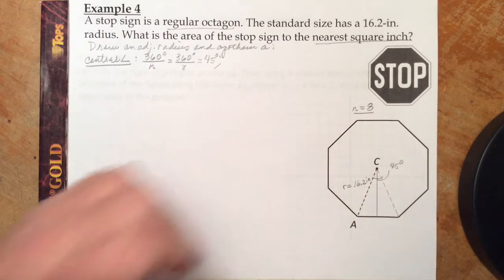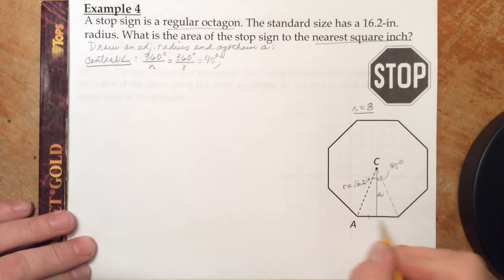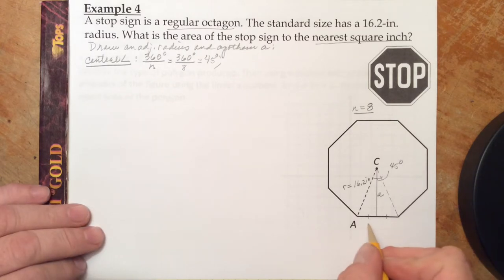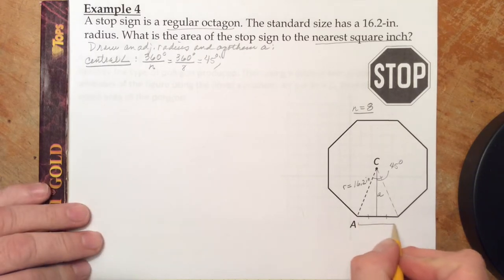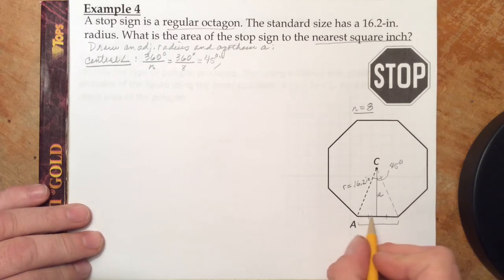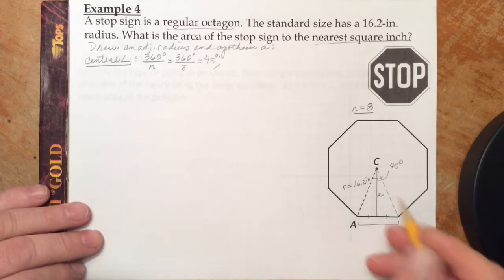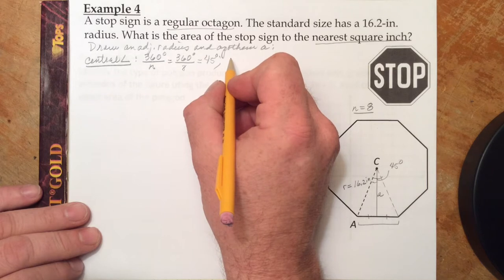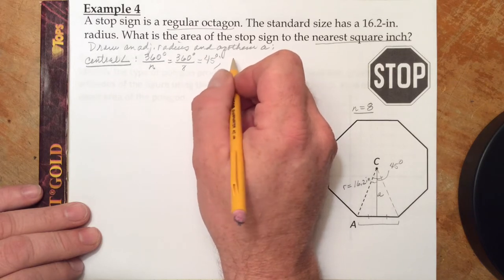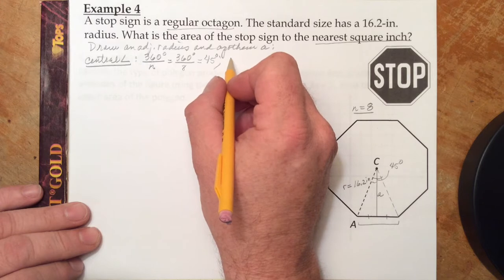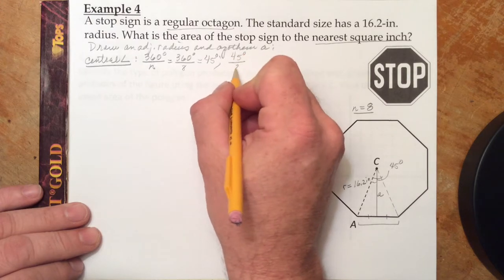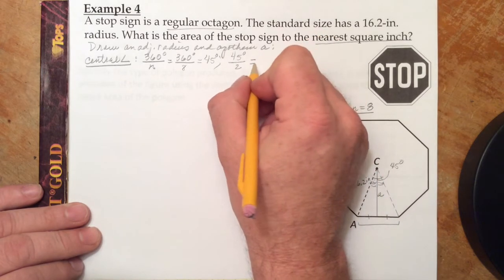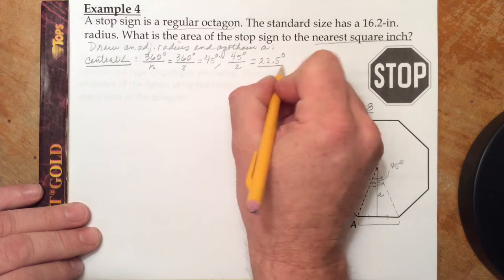And recall the apothem A bisects the side. The side we don't know yet. So when we find it, we have to make sure that whatever we find for a piece of this will be doubled. And so let's go ahead and find one of these angles here. To do that, like before, we take the central angle, which is 45 degrees, and divide that by 2, since it's cut into 2 equal parts here and here. When we divide, we get 22.5 degrees.